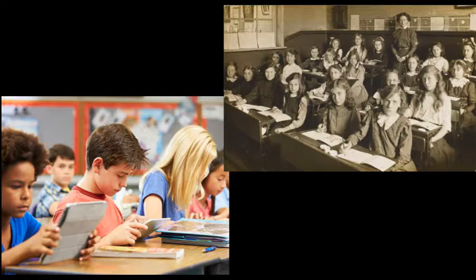Observe the environment and interactions among the children and between the teacher and the students. Describe how their philosophies match or do not match. Write up your findings and opinions.